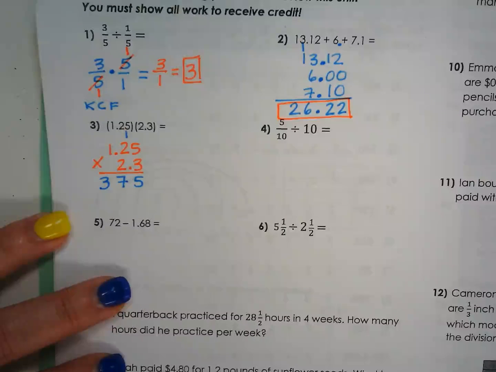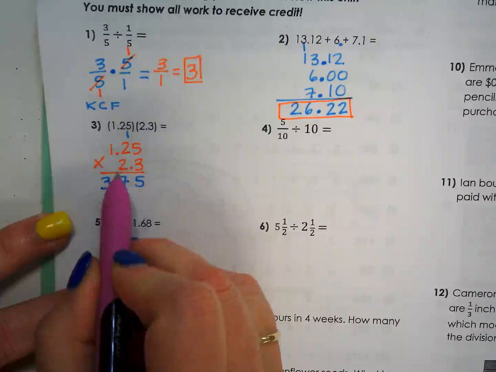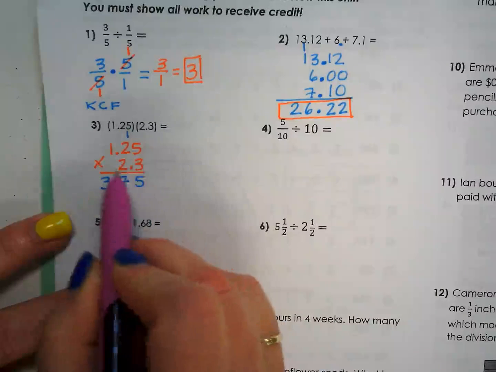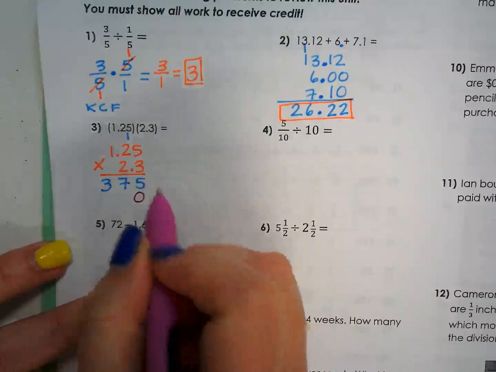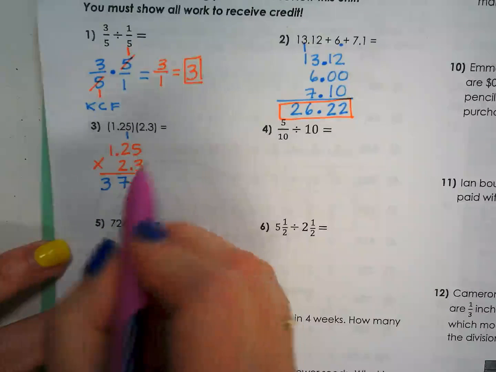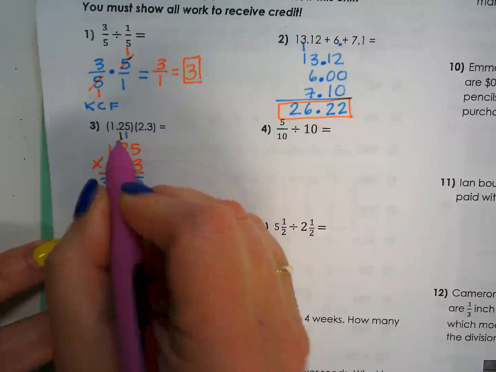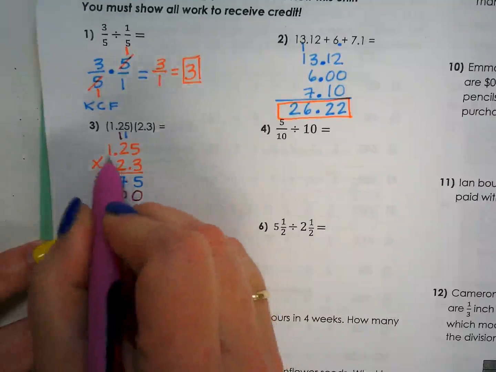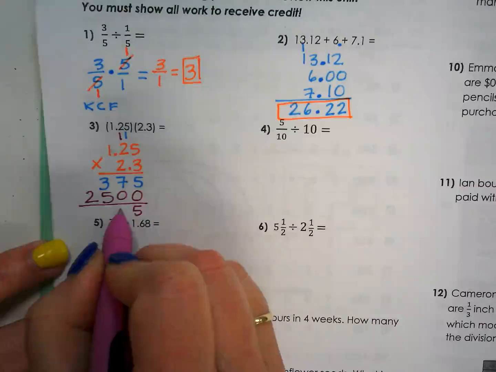Then when I go down to do the next row of multiplication, I'm actually not multiplying by 2 so much as multiplying by 20, because it's the 20. So we have to add a 0 placeholder to account for that. Then we multiply as usual. So 2 times 5 is 10. 2 times 2 is 4, plus 1 is 5, and 2 times 1 is 2. Then we add.